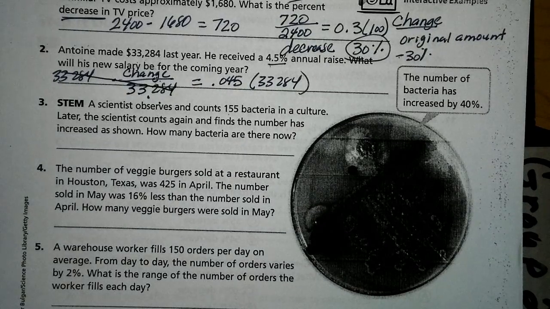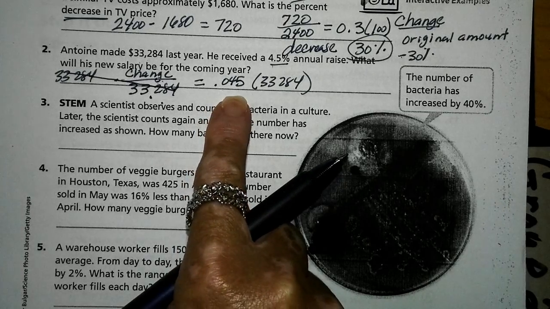Okay, so somebody multiply 33,284 by 0.045.